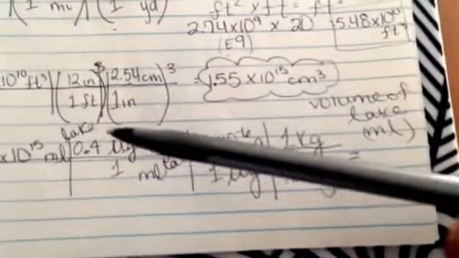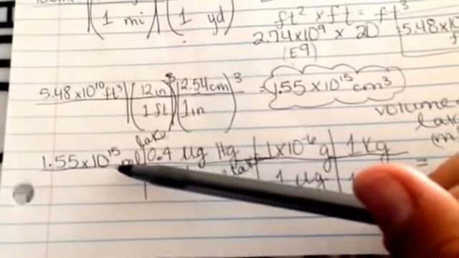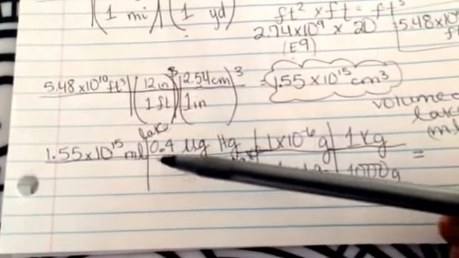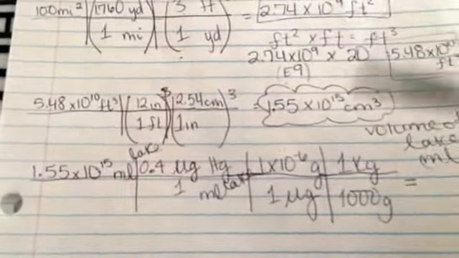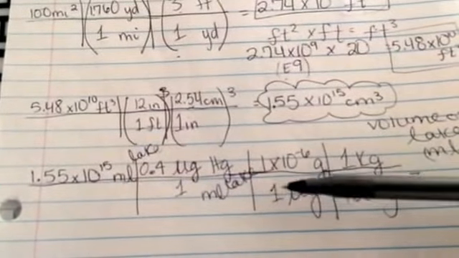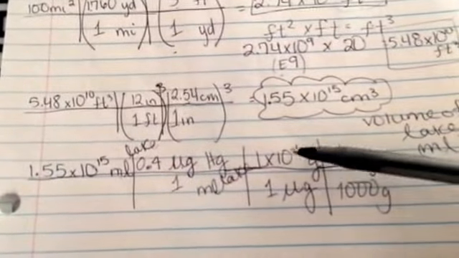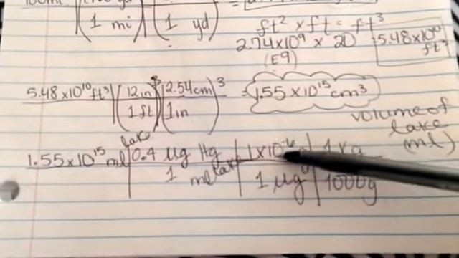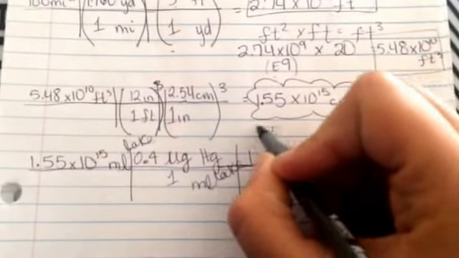Now we're ready to type into our calculator. So we've got 1.55 times 10 to the 15th milliliters of lake water times 0.4 times 1 E negative 6. Once again, use that E button to save you trouble. Don't type in times 10 to the negative 6. It's usually a button that says EE above it.